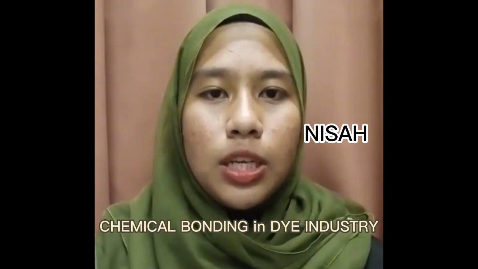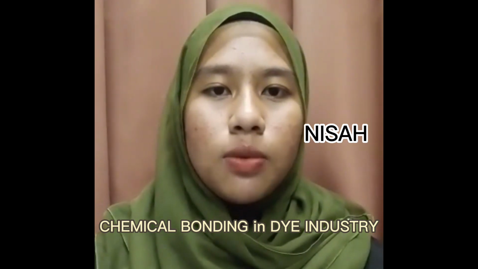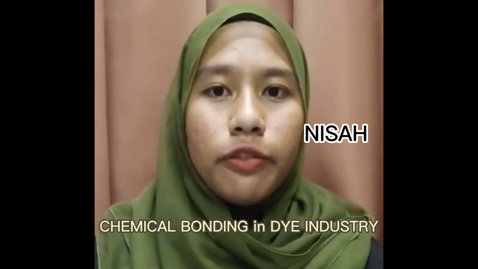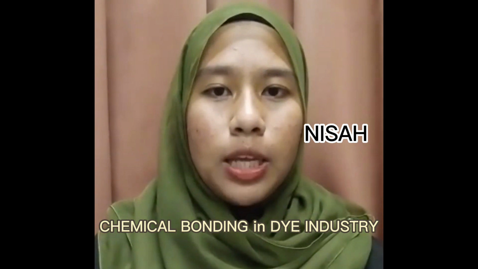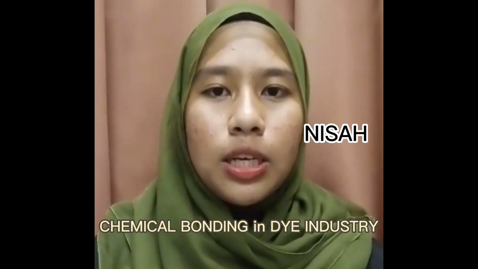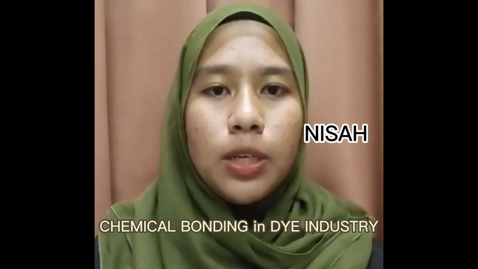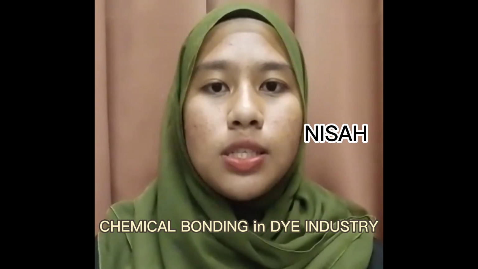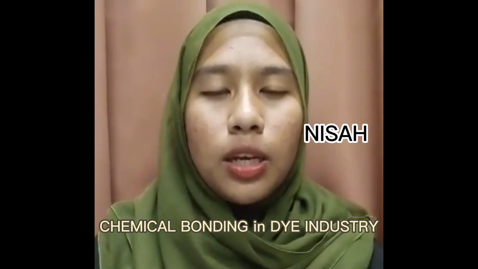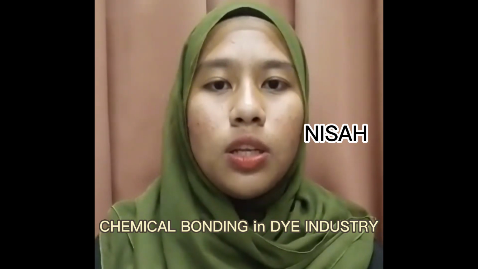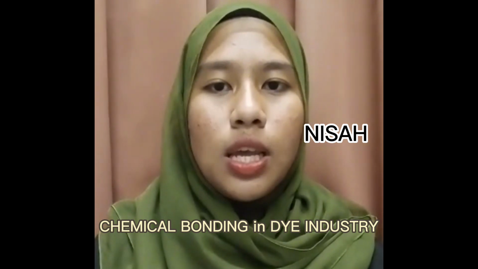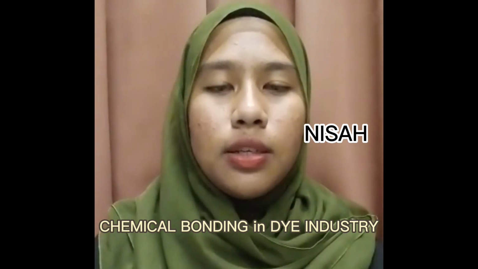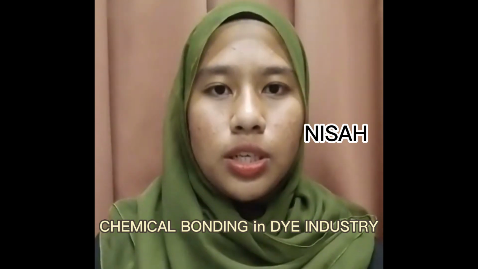A chemical bond is an attraction between atoms that allows the formation of chemical substances that contain two or more atoms. Chemical bonds occur in a chemical reaction between the fiber and the dye. The bond is caused by the electromagnetic force attraction between opposite charges, either between electrons and nuclei, or as the result of a dipole attraction.